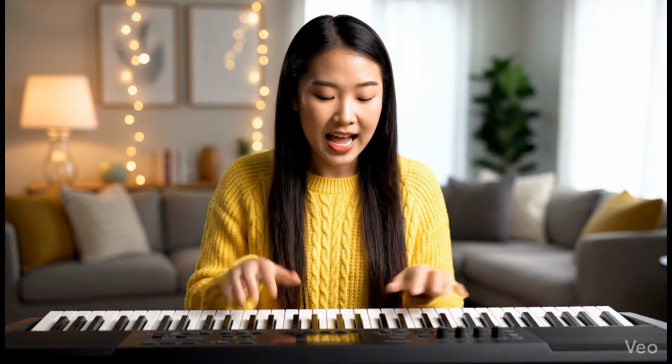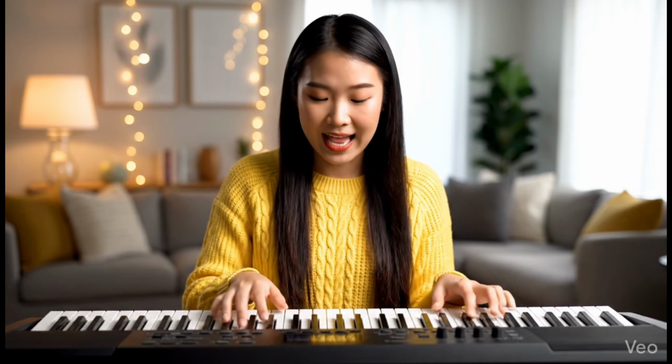Hey guys, welcome to Keyboard 101. To play the C chord, you just press these 3 keys together. Now let's try a simple melody with the right hand.